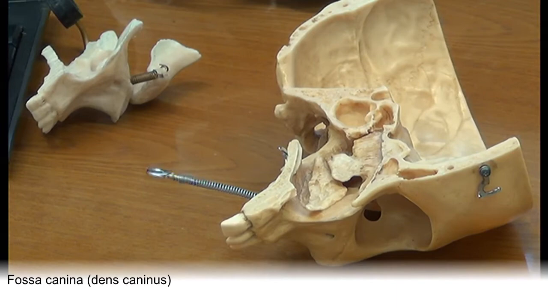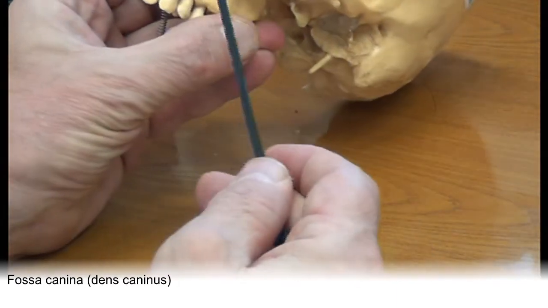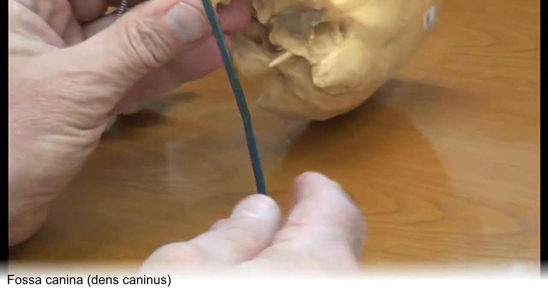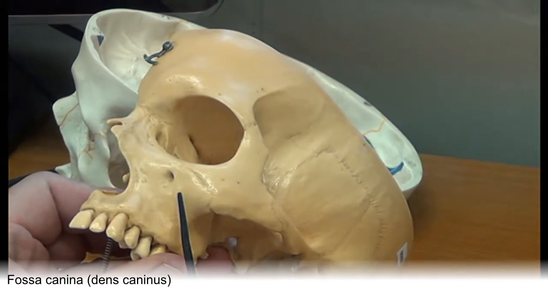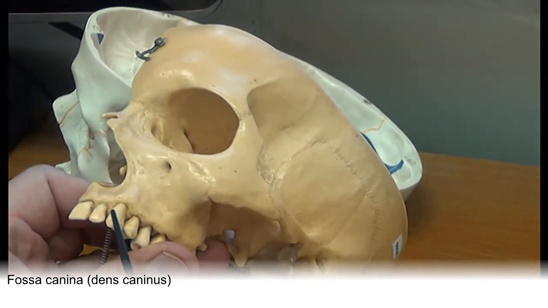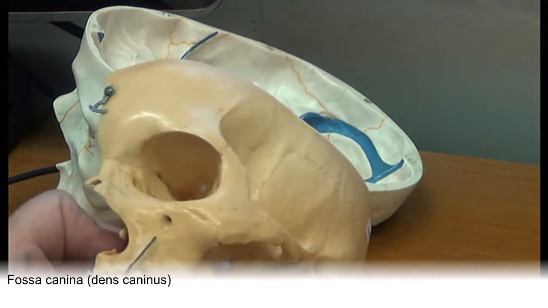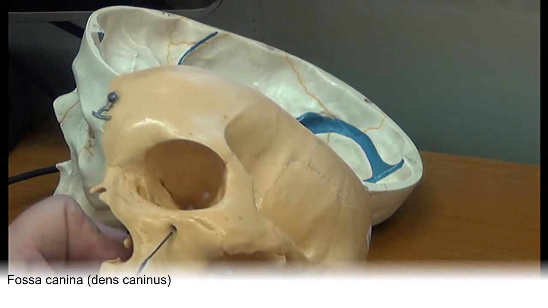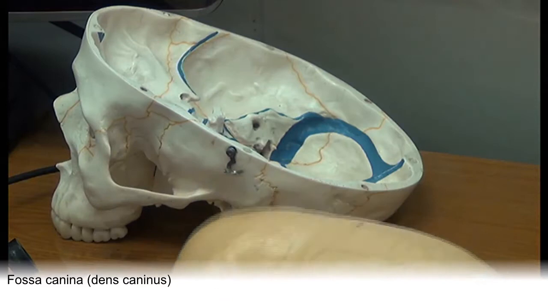Caninus means dog's, so this is the groove of a dog, and this is the tooth of a dog, and in the depth of this fossa canina we can find foramen infraorbitale.